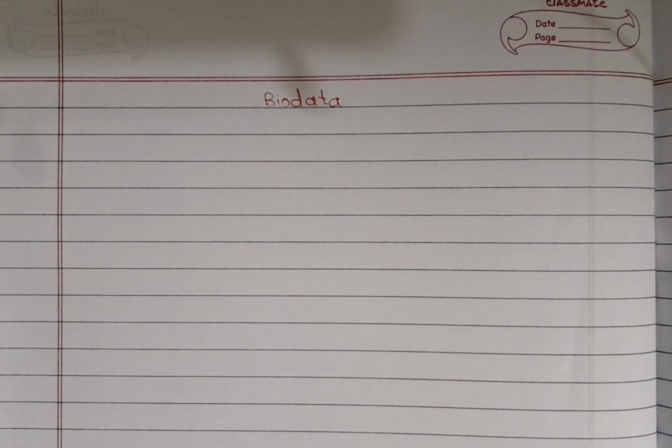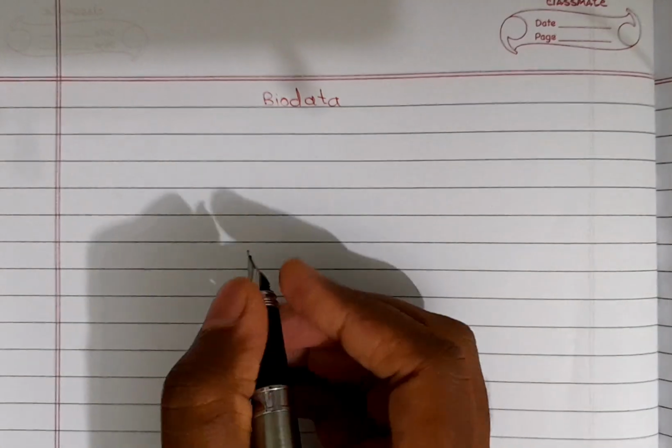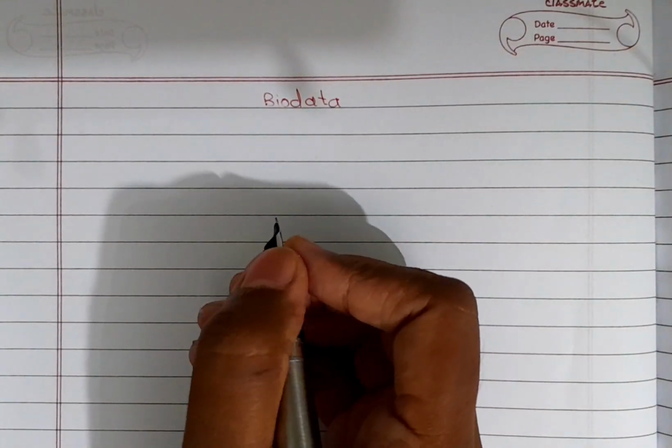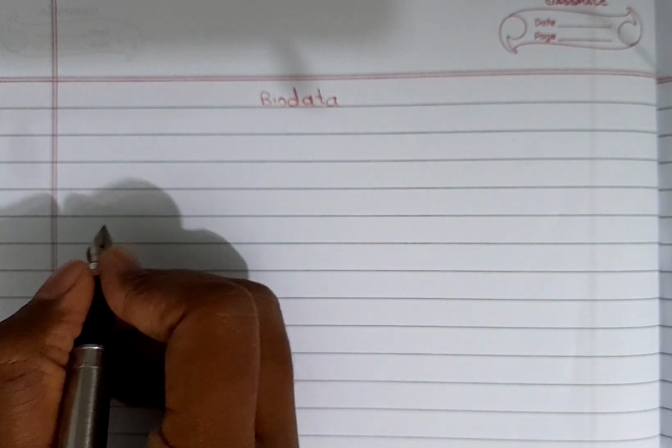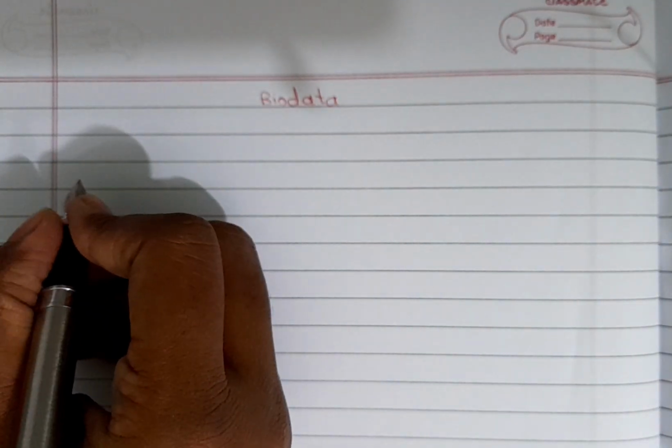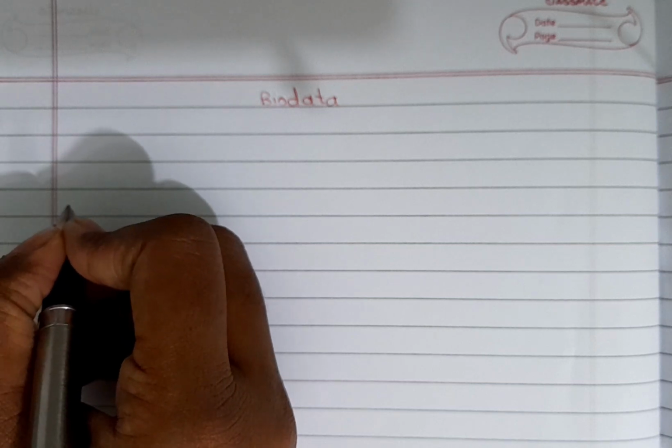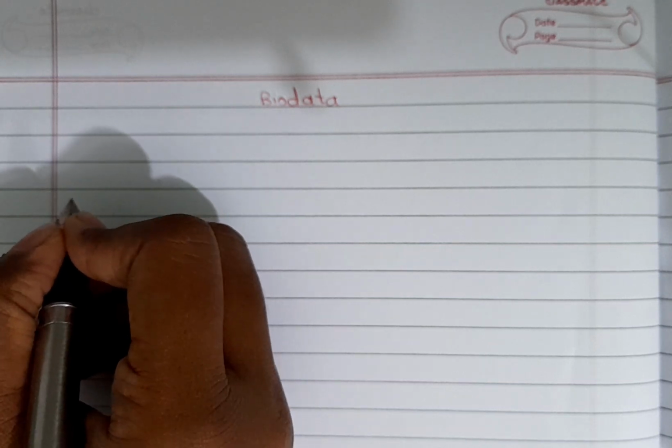Hello friends, today we learn how to create biodata. We all know that a resume is the main requirement for applying for any job. Resume is your first impression. On the basis of your resume, you are called for an interview. It means a resume plays an important role in getting a job.